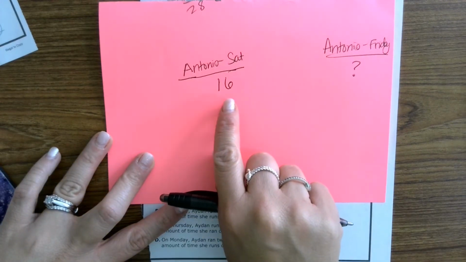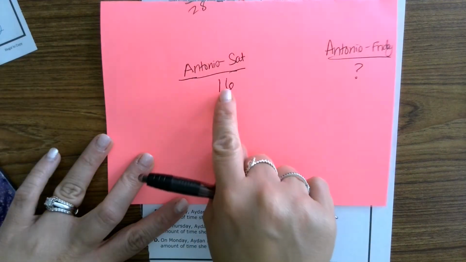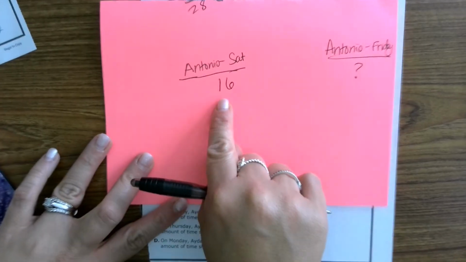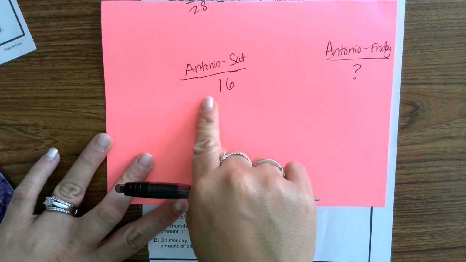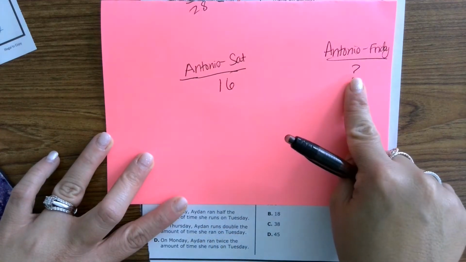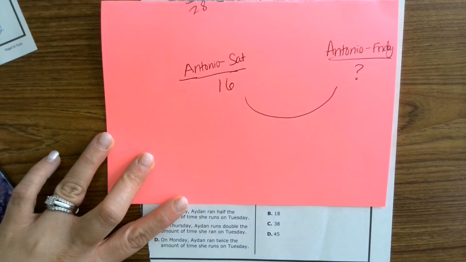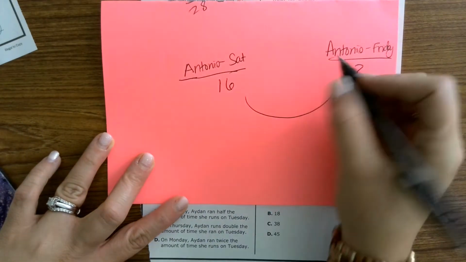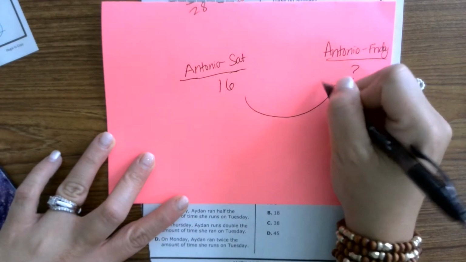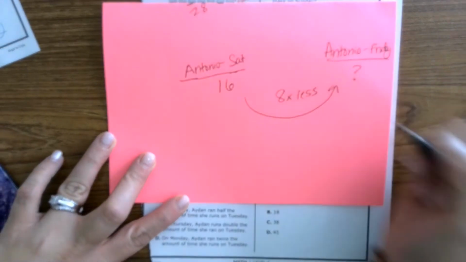So when it says 8 times as many shots as he made at the game on Friday night, this is 8 times as many. So this number is 8 times bigger than his Friday night. Okay, so that should help you figure out this relationship here. Okay, so this is less. His Friday night is going to be less. How many times less? 8 times less.